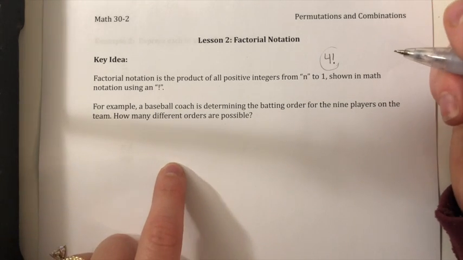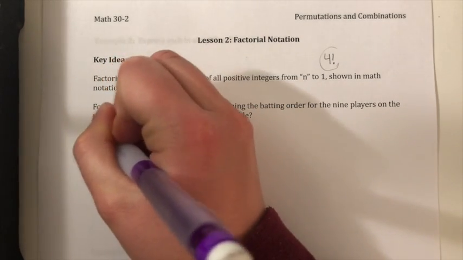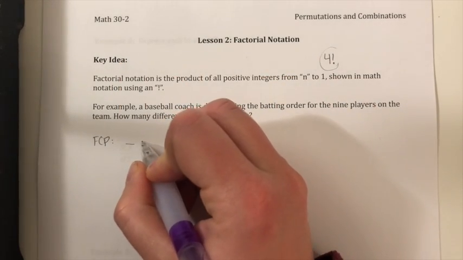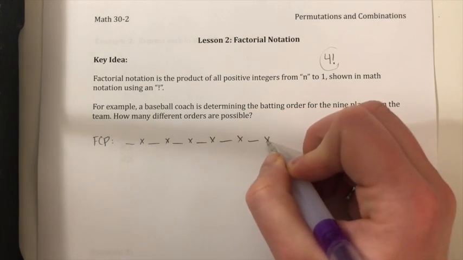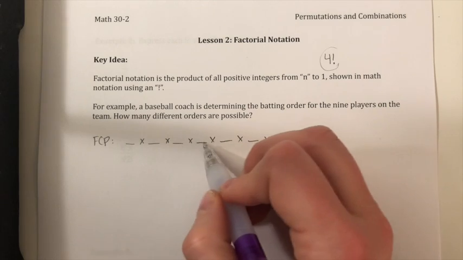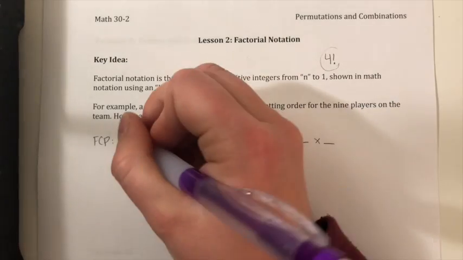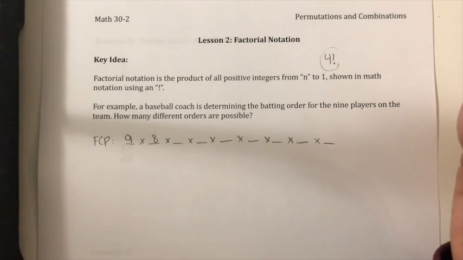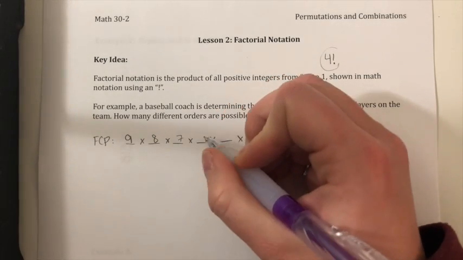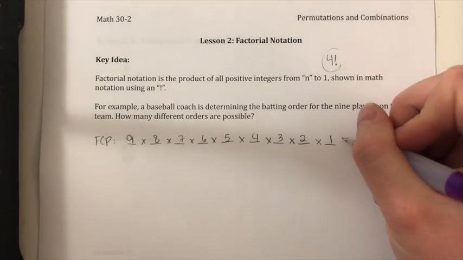A baseball coach is determining the batting order for 9 players on the team. How many different orders are possible? If we thought about this the fundamental counting principle way, like we did yesterday, there would be 9 different spots in the batting order: 1, 2, 3, 4, 5, 6, 7, 8, 9. For the first spot, there are 9 team players to pick from. Then there would be 8 for the next spot because the first guy has already been used, and then 7, 6, 5, 4, 3, 2. And whoever's last just gets that spot.